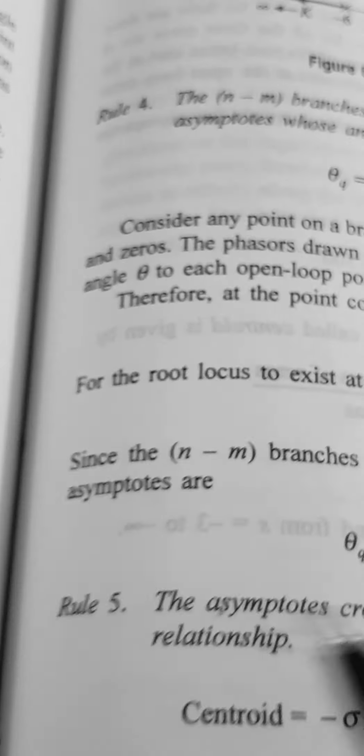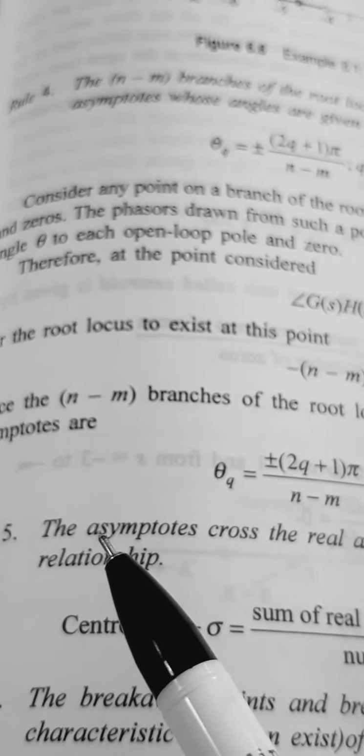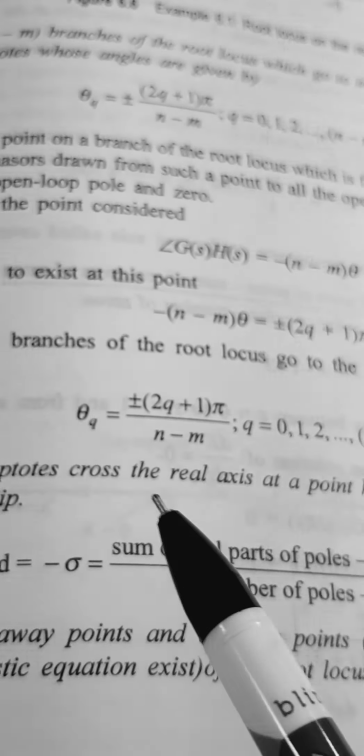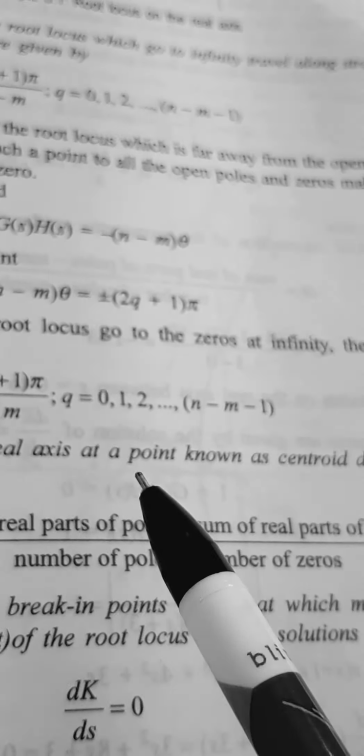Now, rule 5: the asymptotes cross the real axis. An asymptote is not the real root locus. It is a straight line almost parallel to the root locus curve.